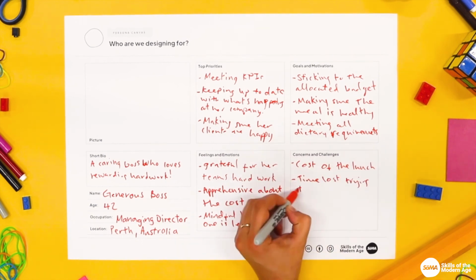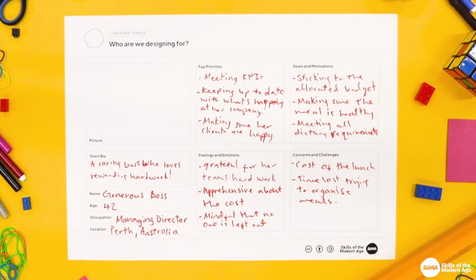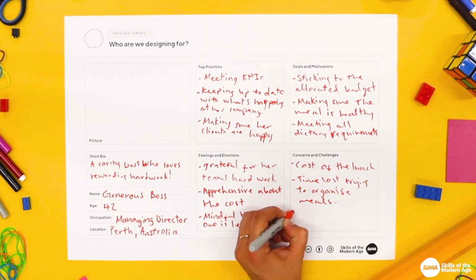Finally, a picture is worth 1,000 words, so if you're feeling brave or you fancy yourself as a bit of an artist, have a go at giving your persona a look and a feel.